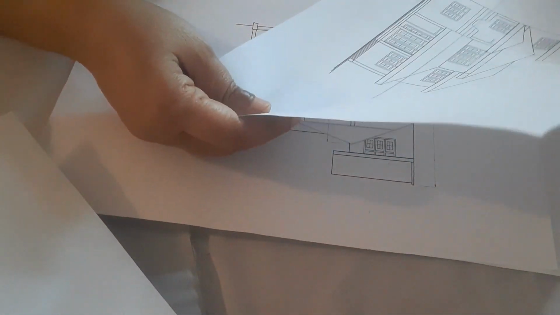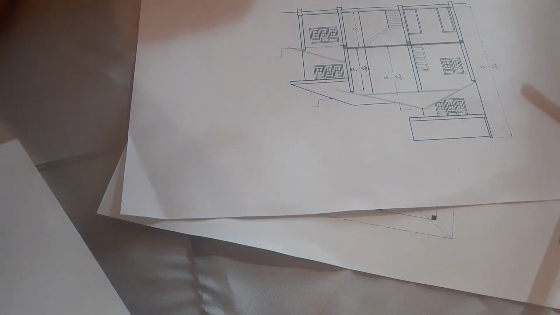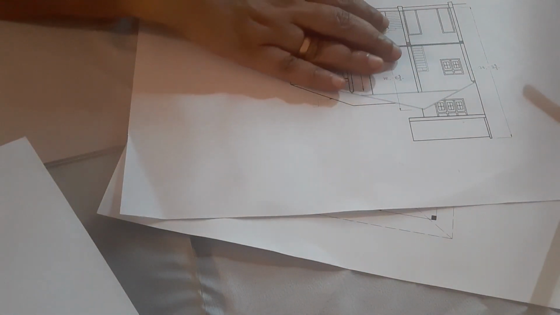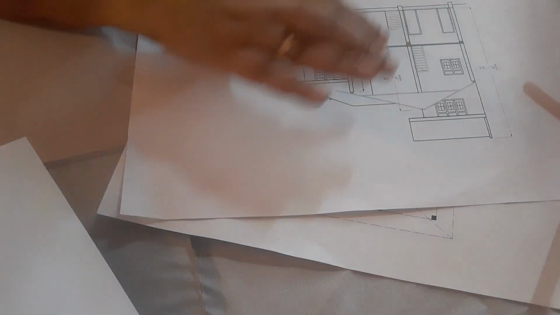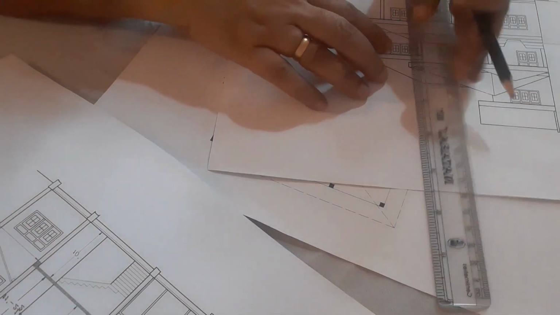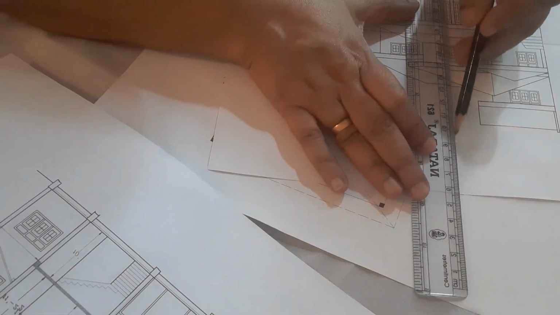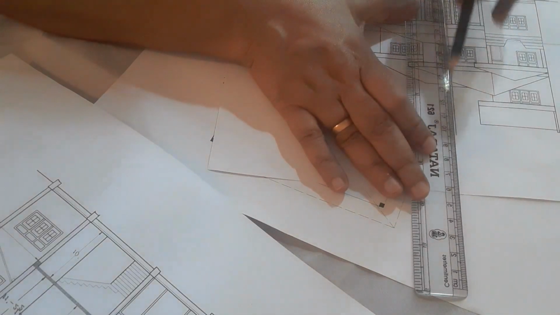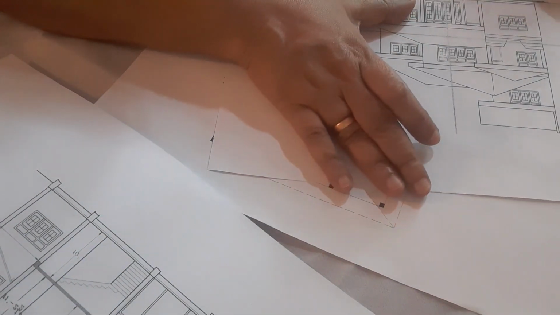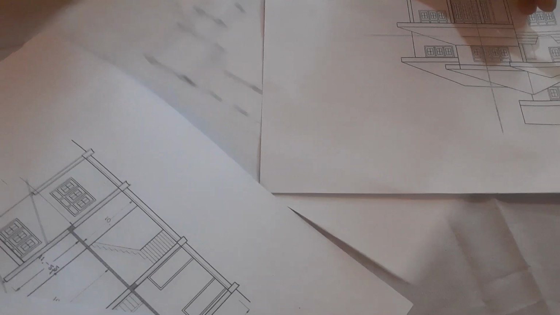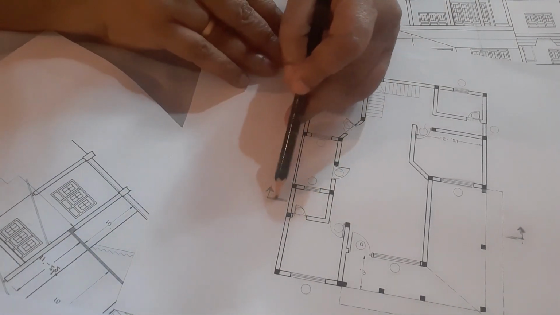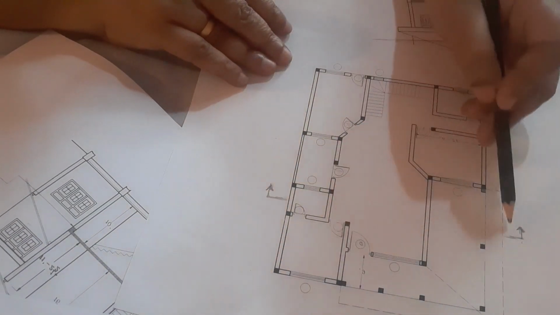I told first of all we have to draw ground floor and section. So this is section. When we draw this section, we assume we cut the house vertically like this, and you can see here we put arrows here, arrowhead is here like this.